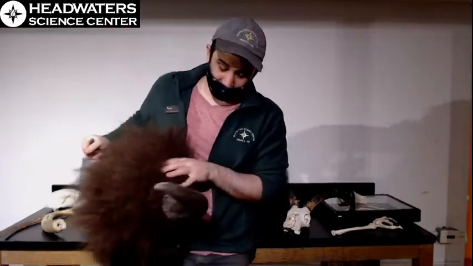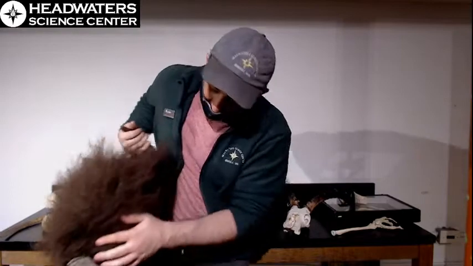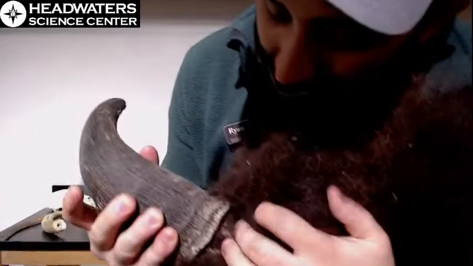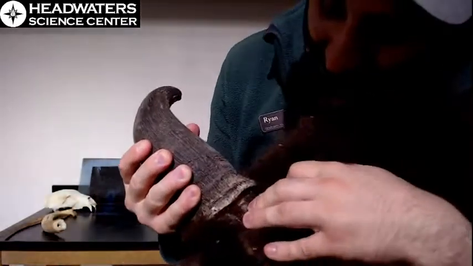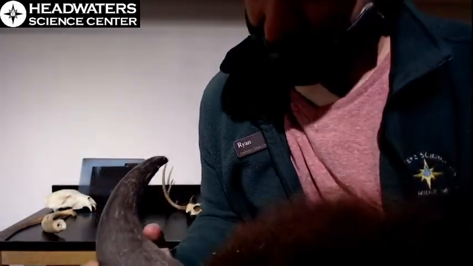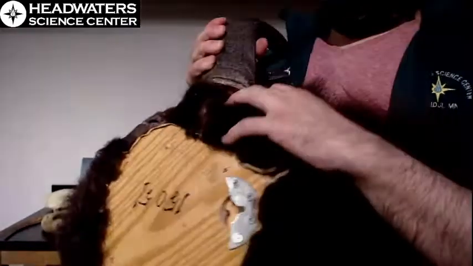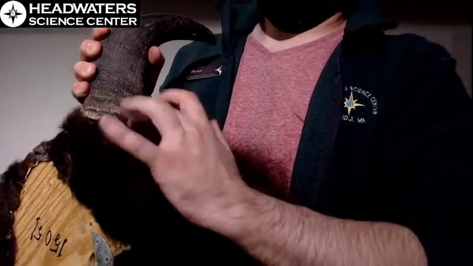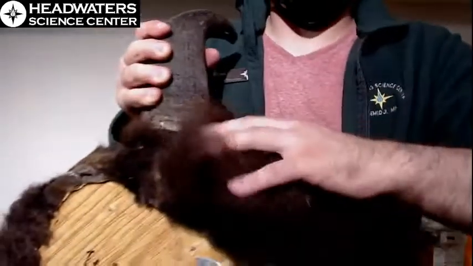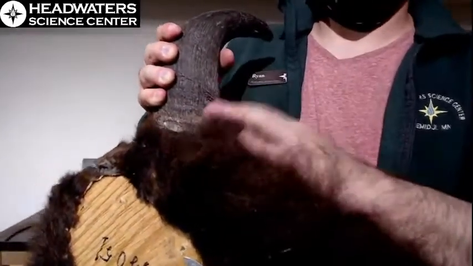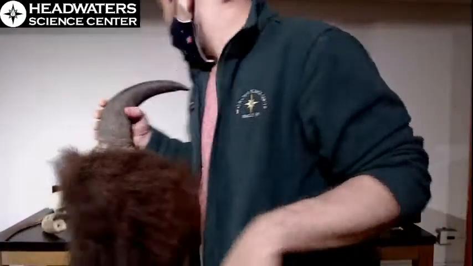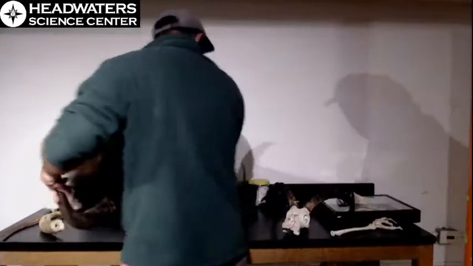And so you can maybe see, if we pull the hair back, how it actually kind of is connected in there. And like I said, you can see how fully separated the sheath part is from the actual head here. There's fur underneath it. It's not connected to the actual skull at all, the actual sheath part of the horn. And that's pretty typical.